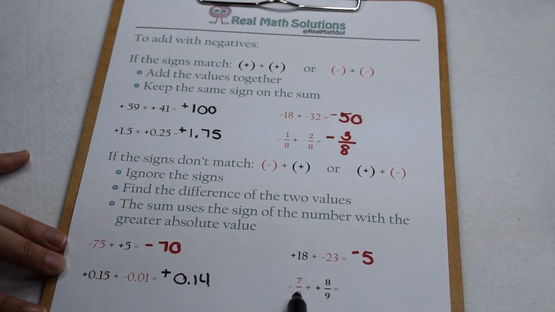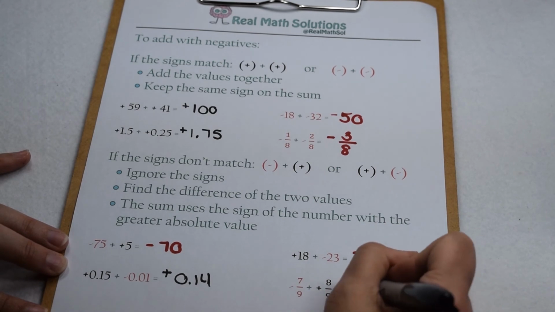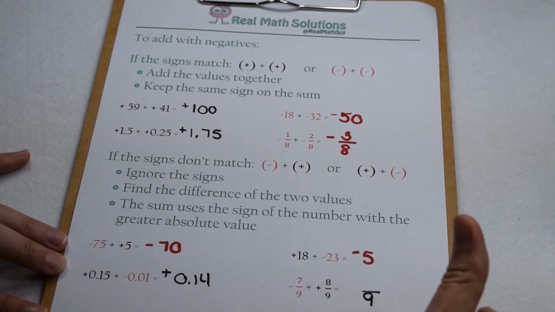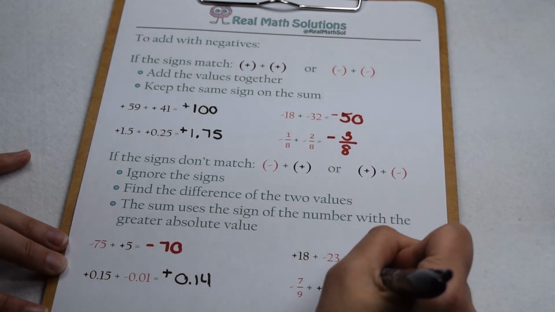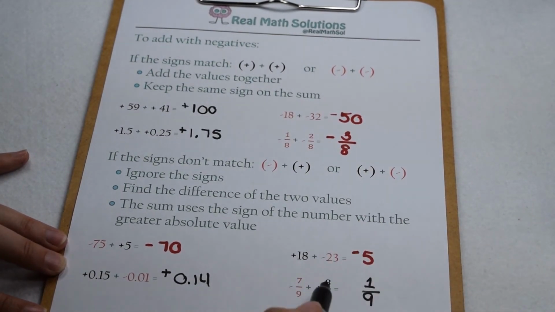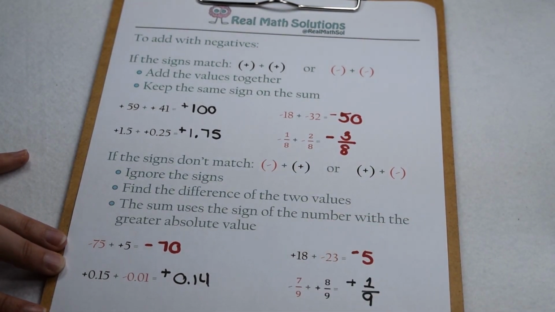When I work with fractions, negative 7/9 plus positive 8/9. Again, I want to start by finding the difference. Since their denominators are the same, I know my denominator is going to be 9, so now I can find the difference of 7 and 8. The difference of 7 and 8 is 1. 8/9 has a slightly greater absolute value than 7/9, so we're going to use the sign on positive 8/9 since it has the greater absolute value. So negative 7/9 plus positive 8/9 gives me a sum of 1/9.